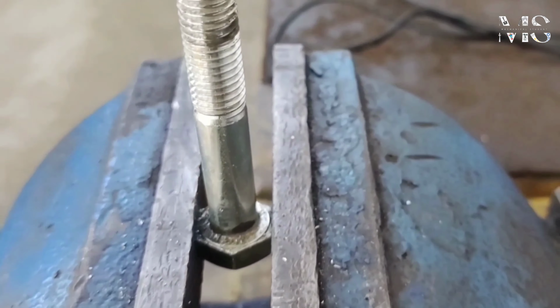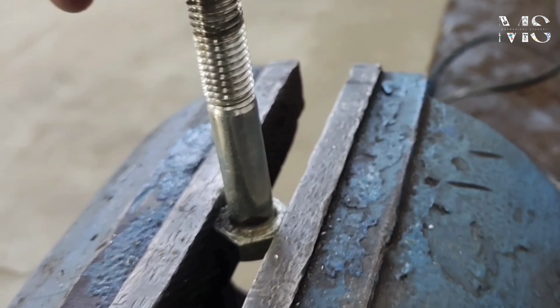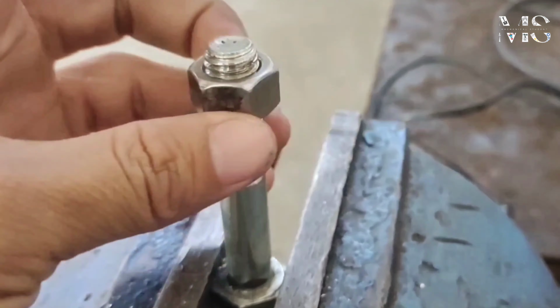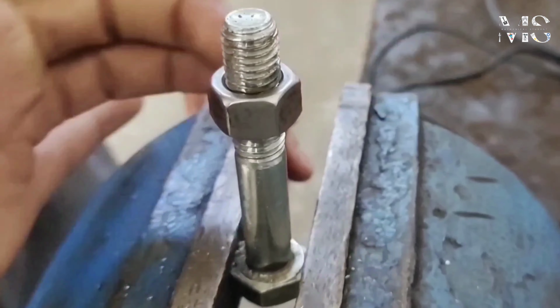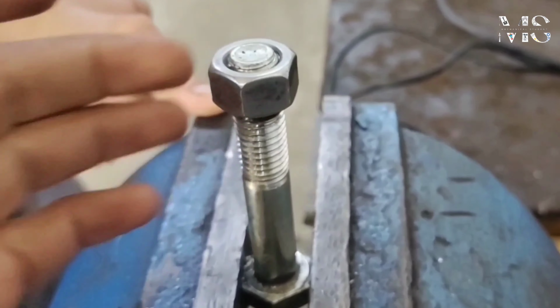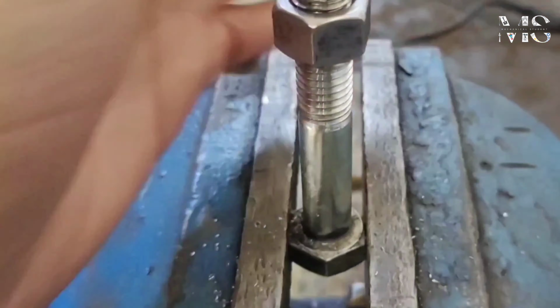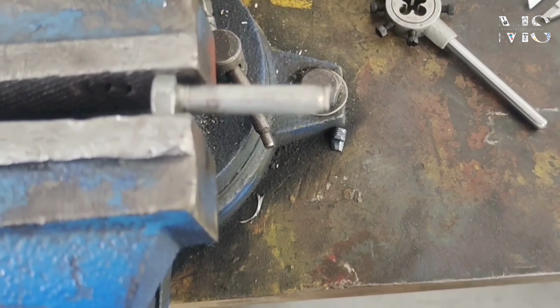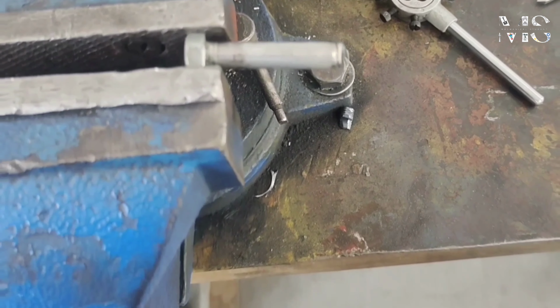Check it with the nut again. The nut can go down easily and reach the end of the thread. You can see the difference before repairing and after repairing of the damaged thread. Okay, now let's make a new thread by using the die tool.